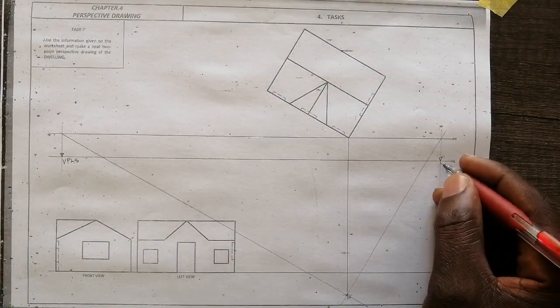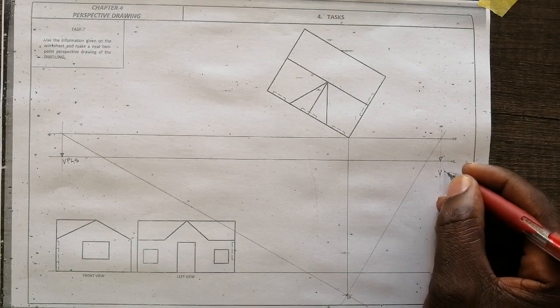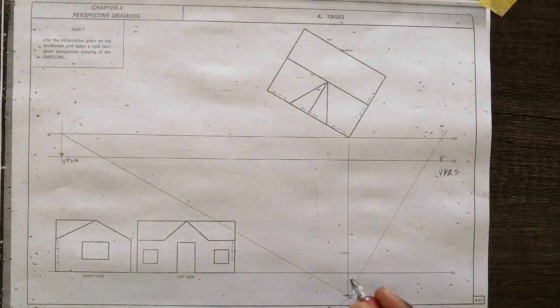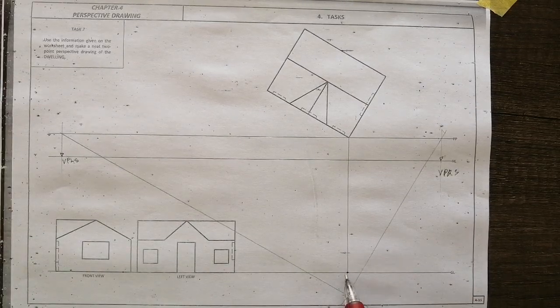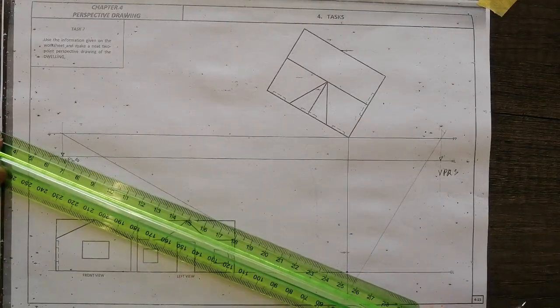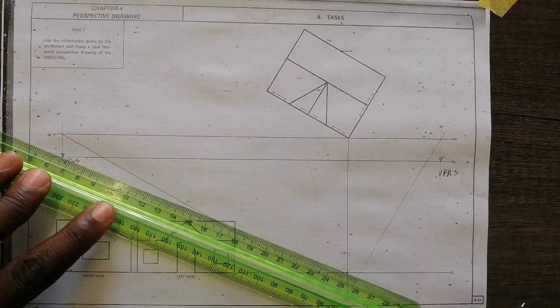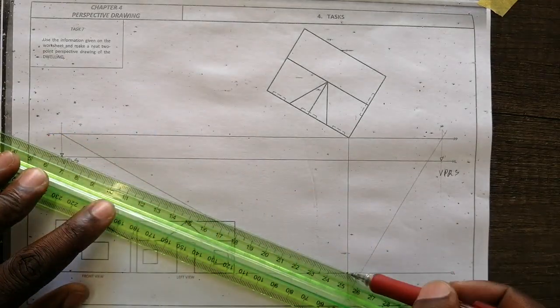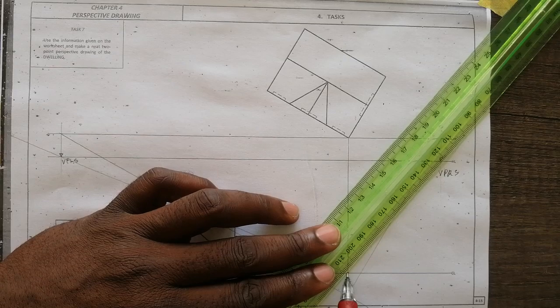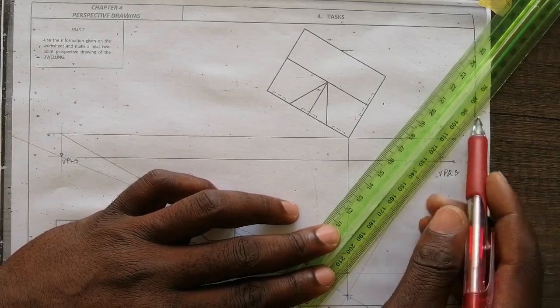So this point is going to be the vanishing point of your right hand side. Are we together? Then from there we are going to take this point, which is the ground point, to the vanishing point of your left hand side. There you go. And the vanishing point of your right hand side. There you go.